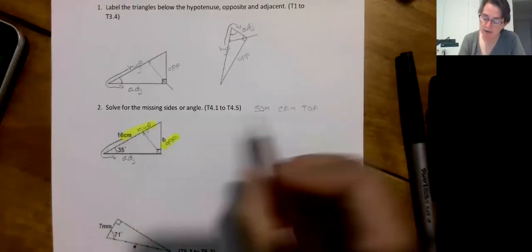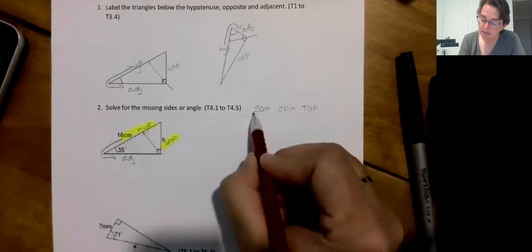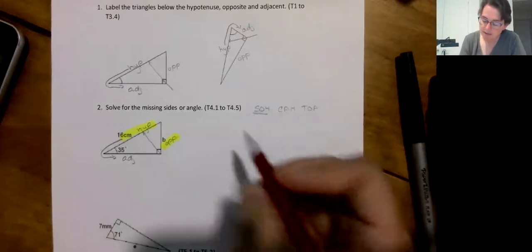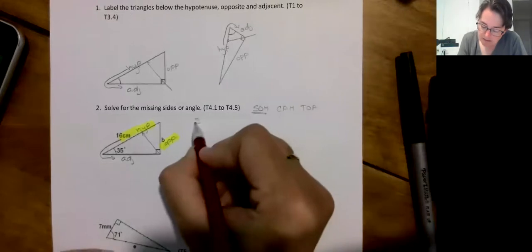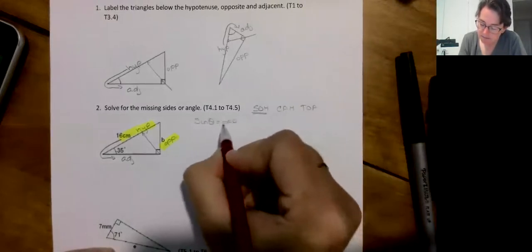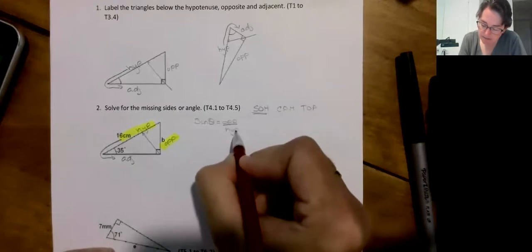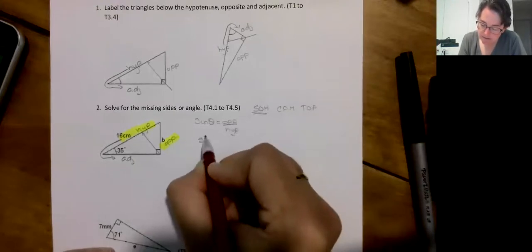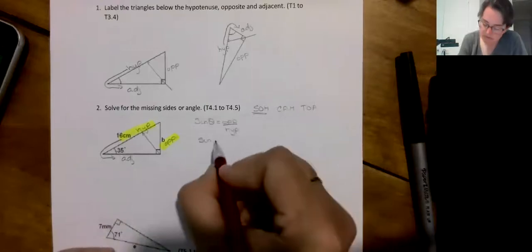So I want opposite and hypotenuse. And if I look here, this one has opposite and hypotenuse. So that's sine theta. So sine theta is opposite over hypotenuse. Now theta is the angle, so 35 degrees.